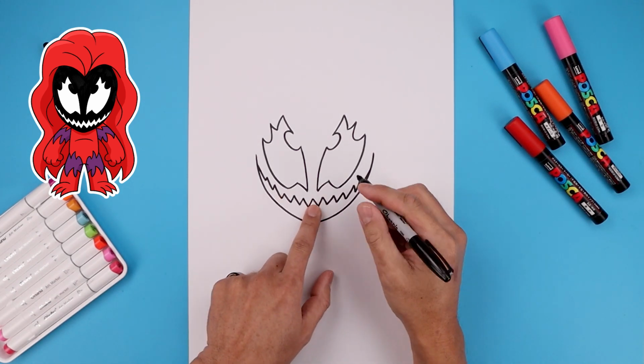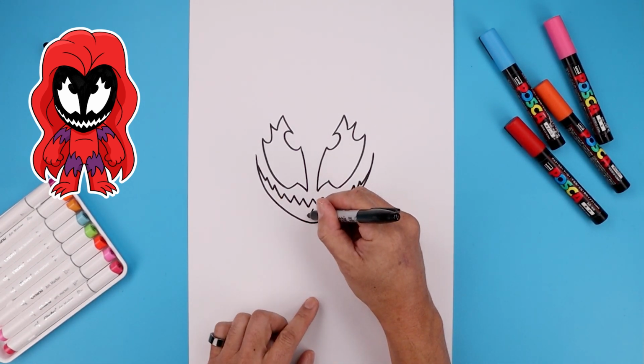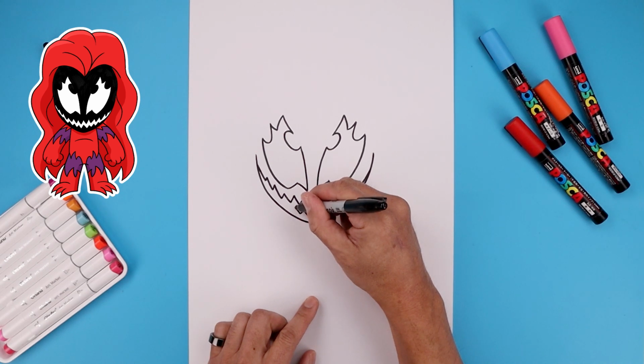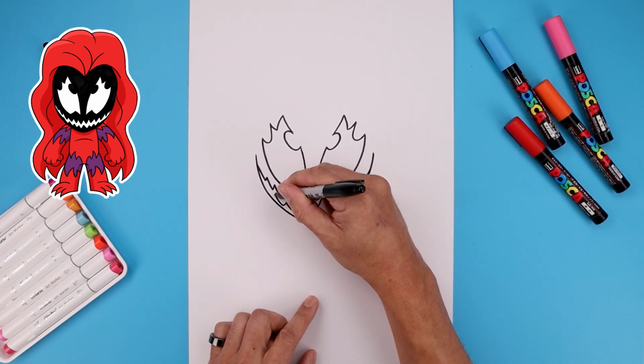Now let's trace these points along the bottom, starting in the center, down and up. I'm just going to work our way across and then blend this out towards the side of the head.